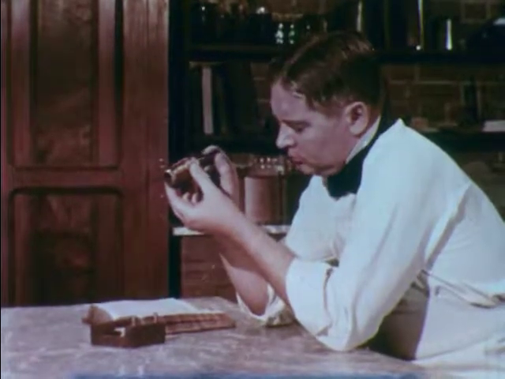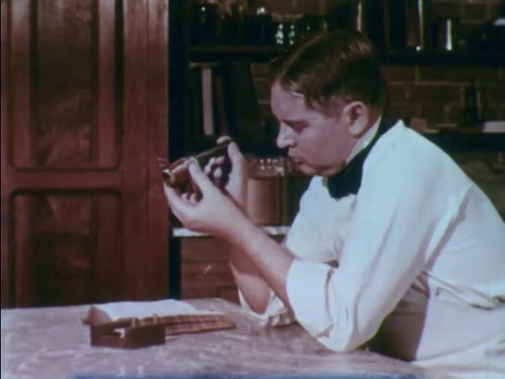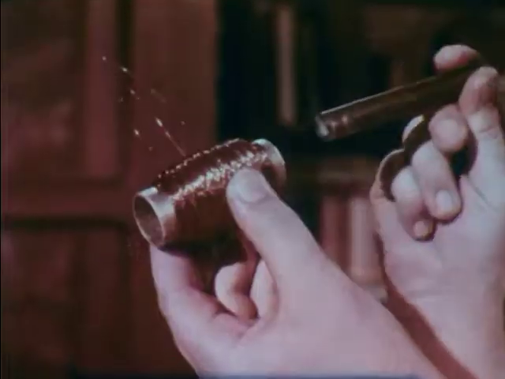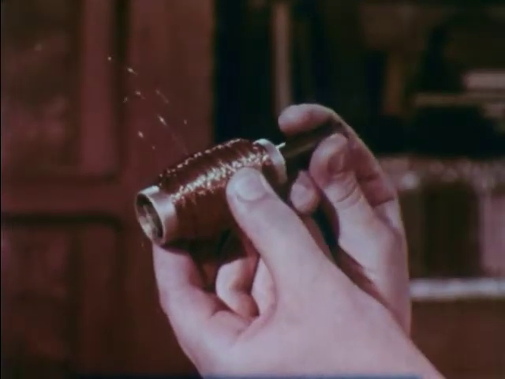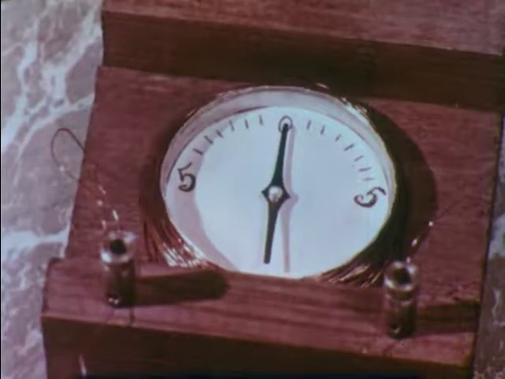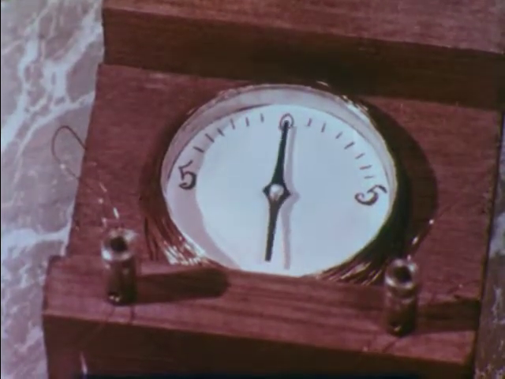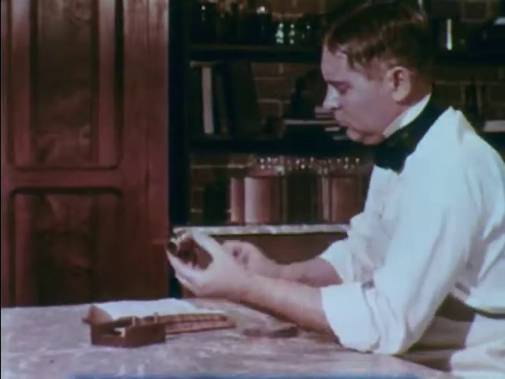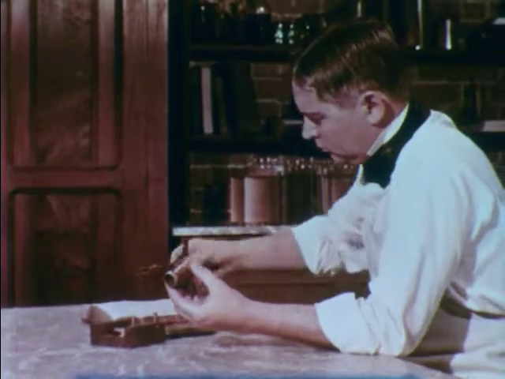Faraday reasoned, and rightfully so, that the magnet had induced an electric current in the wire. His simple apparatus was actually an electrical generator. Most generators in use today are based on the same principle discovered by this pioneer scientist.